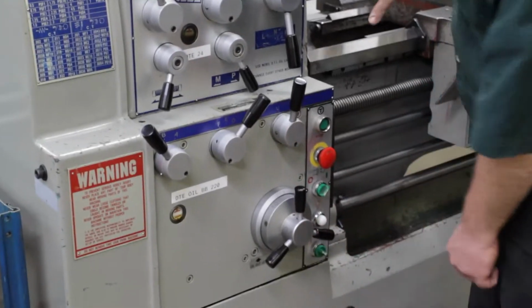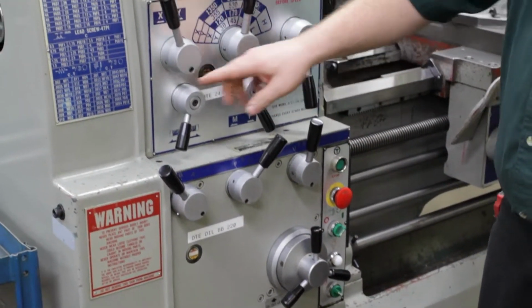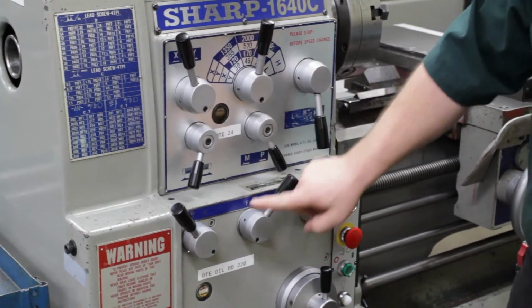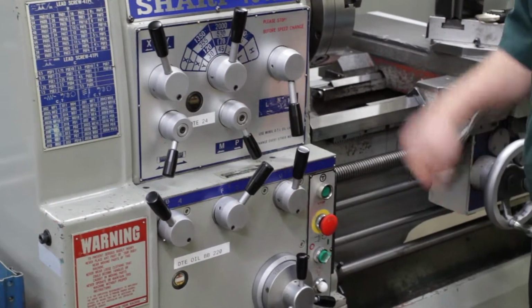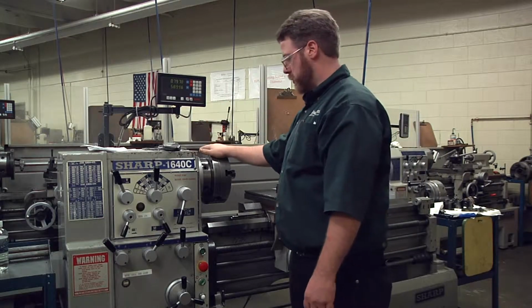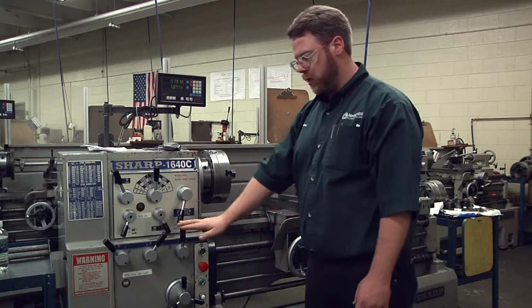Always double check your settings. You want to be CT PD1. So we now have it set for the proper speed and the proper feed.